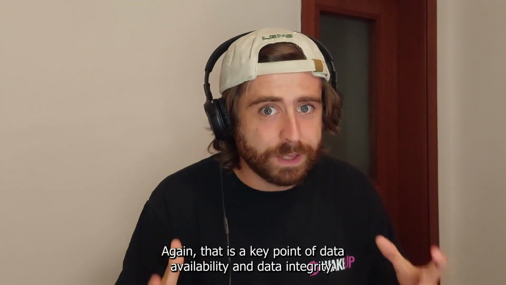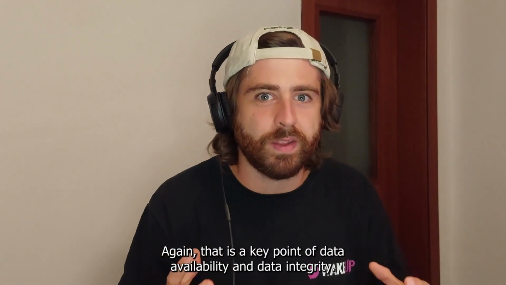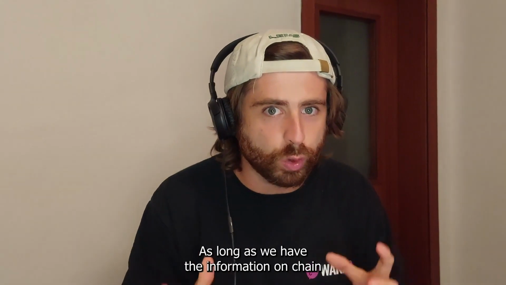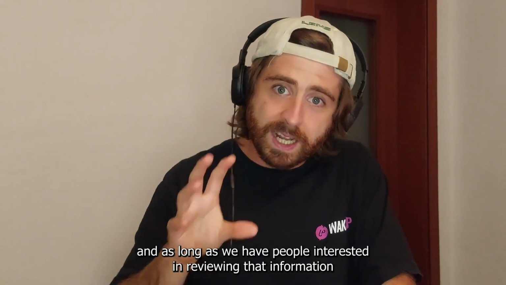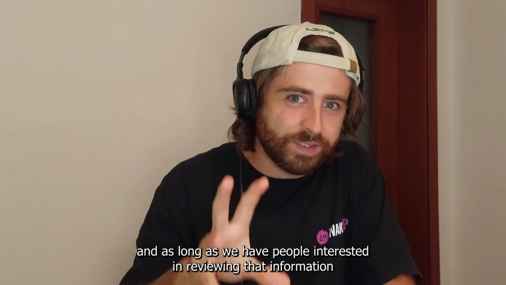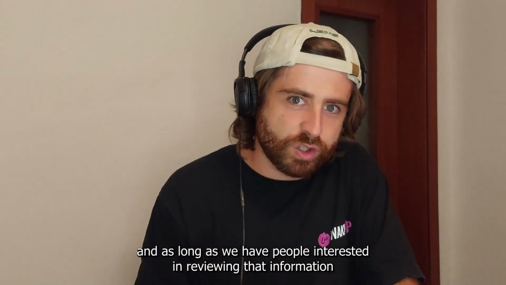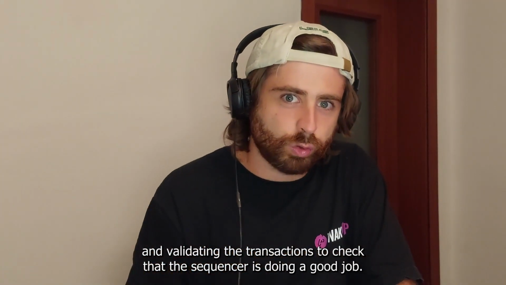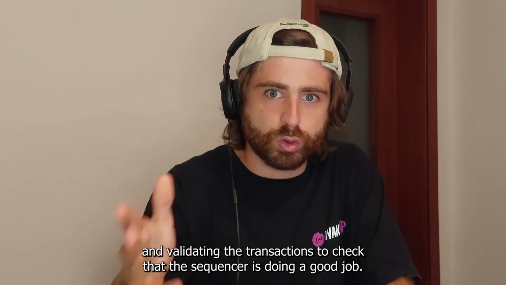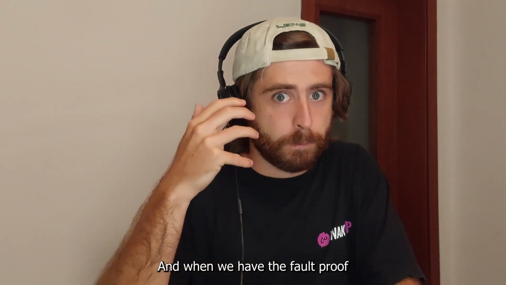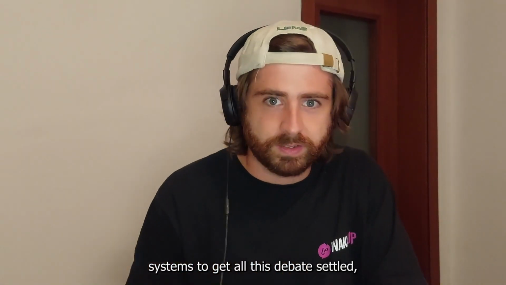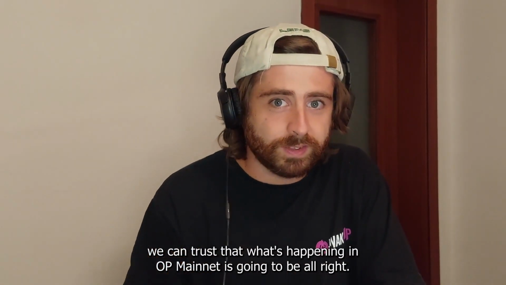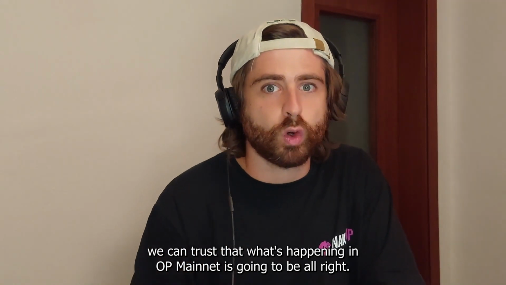Again, that is the key point of data availability and data integrity. As long as we have the information on chain, and as long as we have people interested in reviewing that information and validating the transactions to check that the sequencer is doing a good job, and when we have the fault proof systems to get all this debate settled, we can trust that what's happening in Optimism mainnet is gonna be alright.